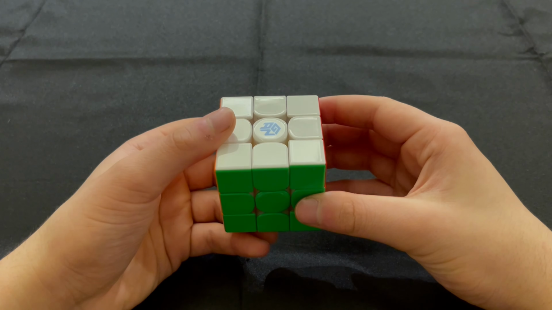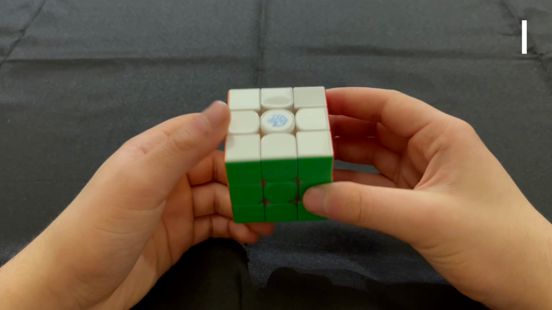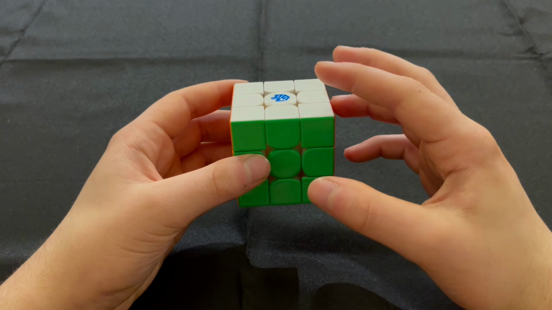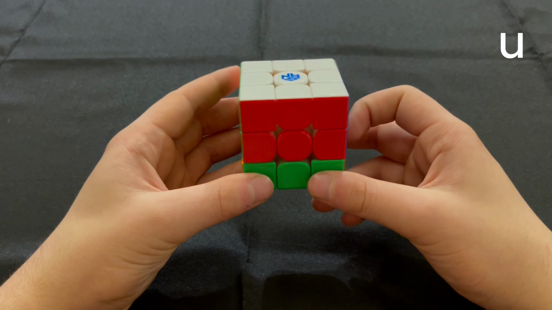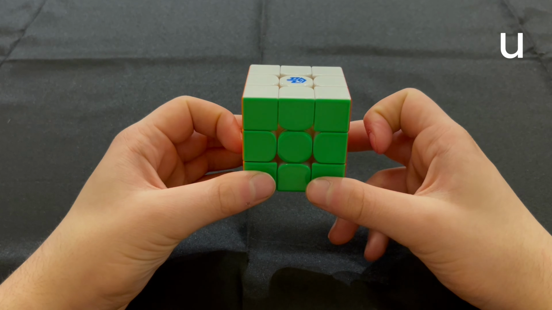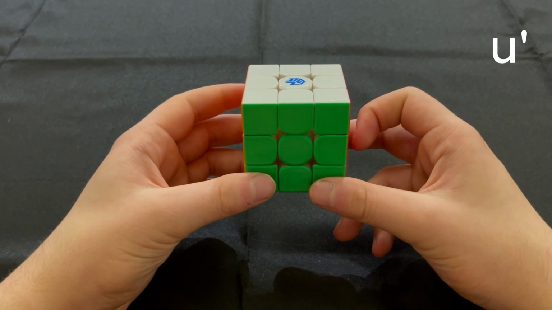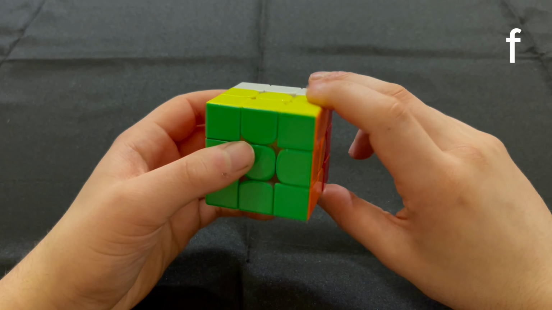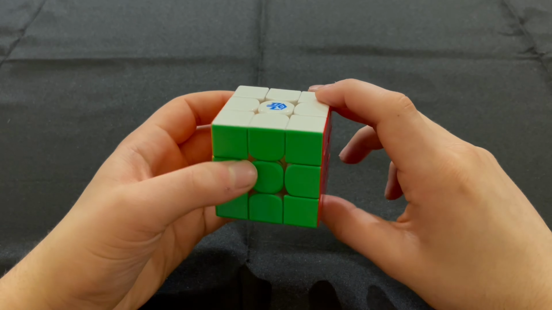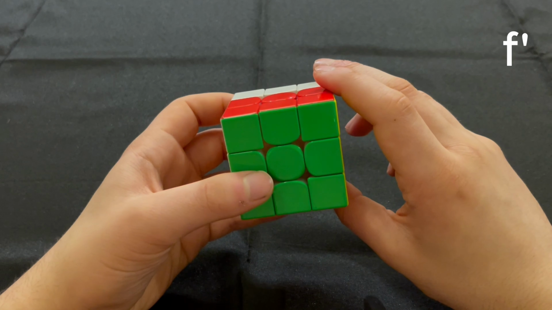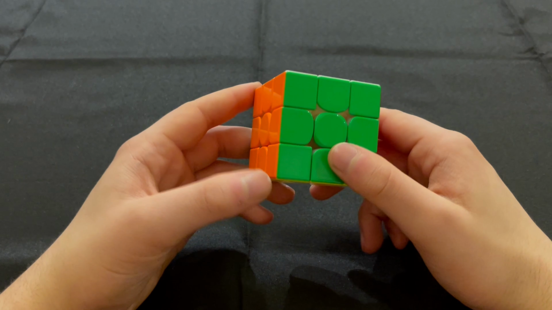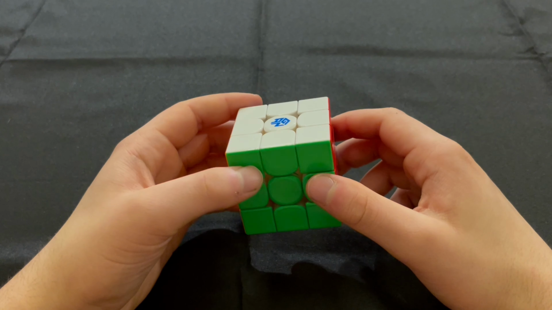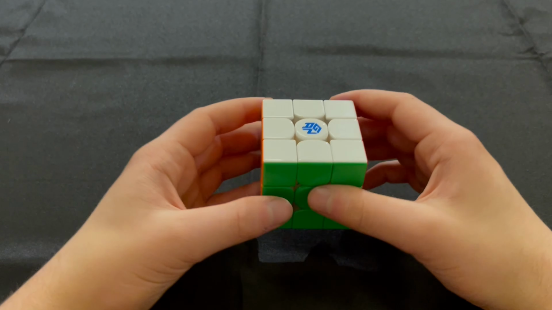Left wide would be like so. Left inverted wide. Up wide. Up inverted wide. Front wide. Front inverted wide. And everything else basically follows the same principle.